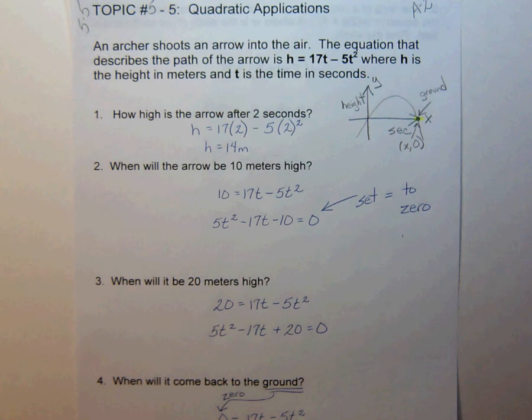in standard form. It says an archer shoots an arrow into the air and the equation describes the path of the arrow. The height is equal to 17t minus 5t squared, where h is the height in meters and t is the time in seconds. So how high is the arrow after 2 seconds? Well, here you're just plugging in, finding out the height by plugging in your t's with a 2. So the height would be 14 meters.